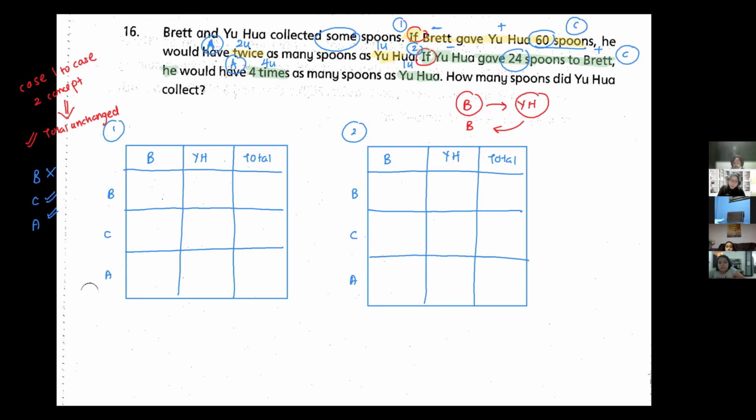We look at the first if information. If Brad gave Yuhua 60 spoons, Brad giving means it's a change: minus 60, and Yuhua received 60. He would have twice as many spoons as Yuhua, so twice means Brad has 2 units, Yuhua has 1 unit. Done. This is for my box number 1.